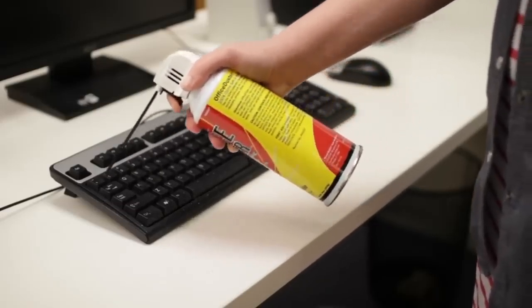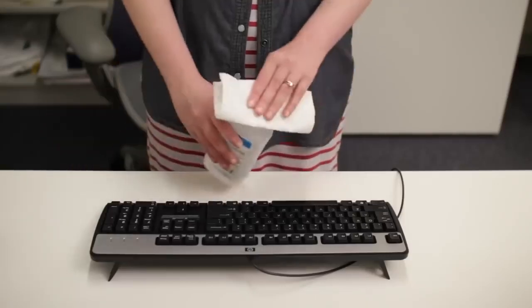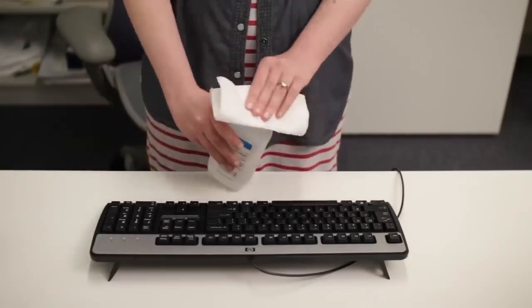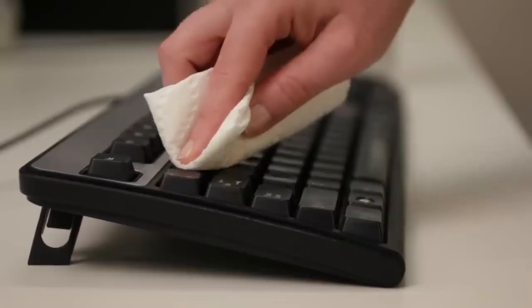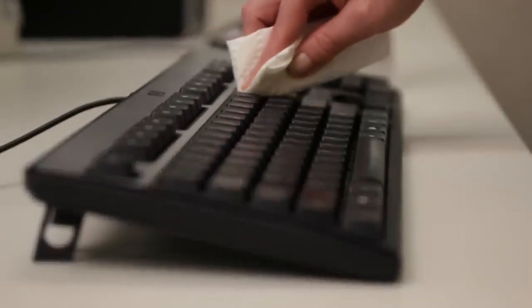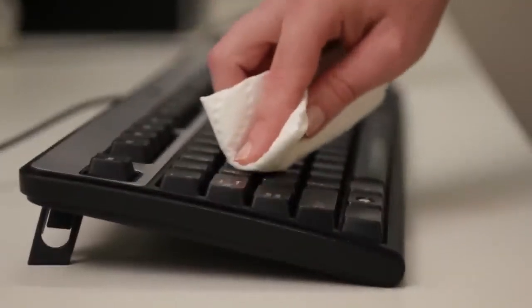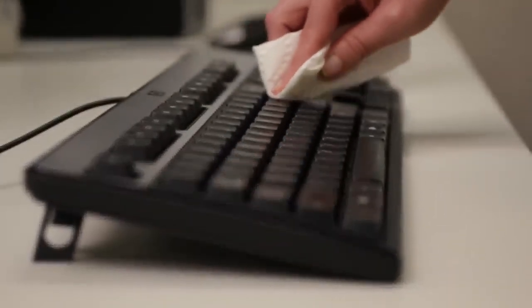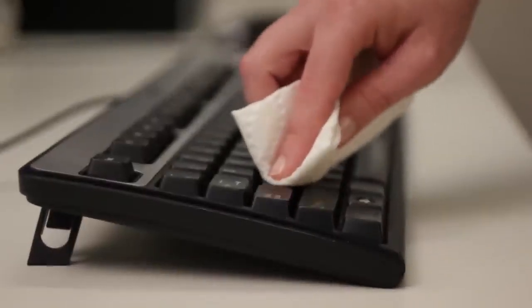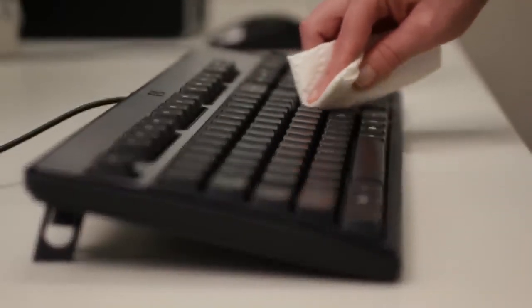To clean the surface, use a cotton cloth or paper towel that's moistened with rubbing alcohol. Never actually pour alcohol or any other liquid on your keyboard. If you spill something by accident, don't panic. Shut your computer down immediately, then disconnect the keyboard and turn it upside down so the liquid can drain.